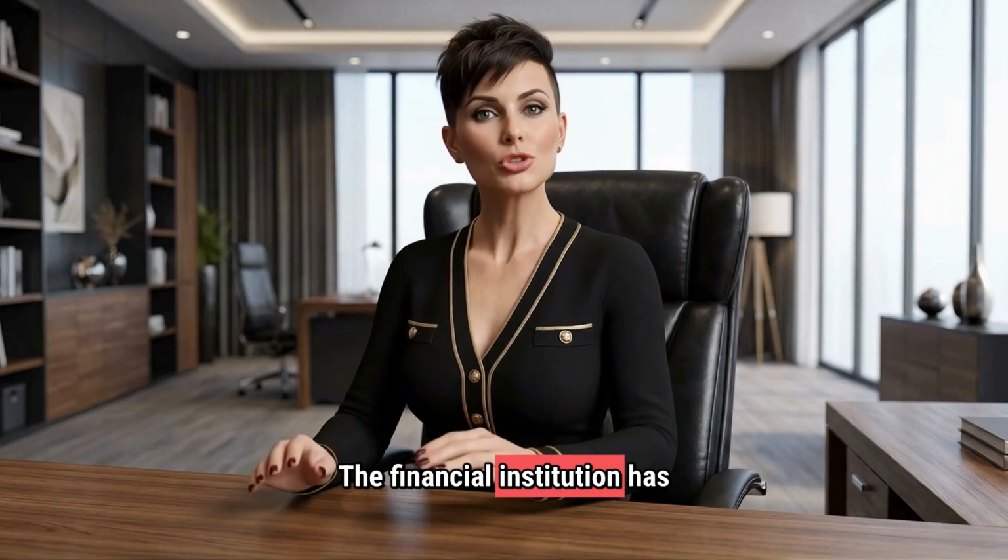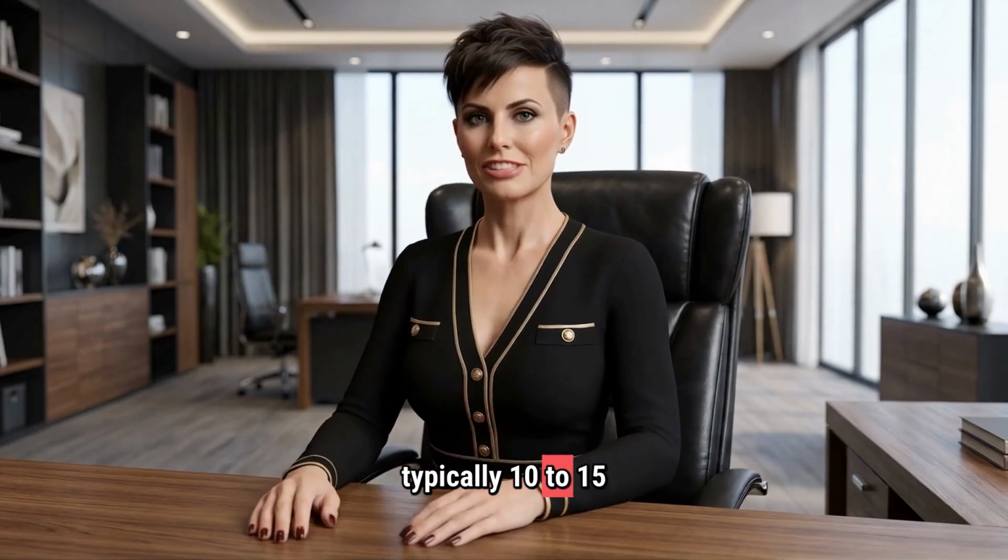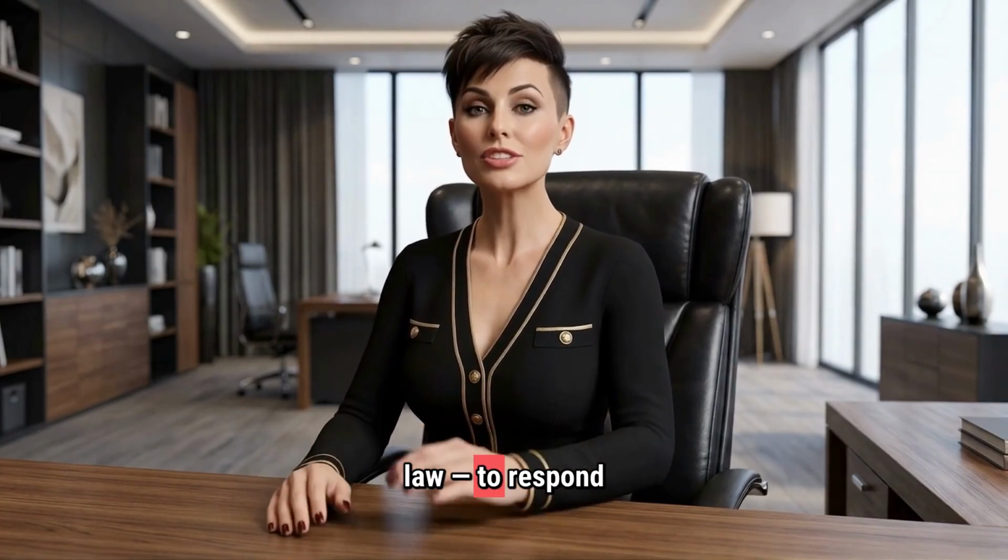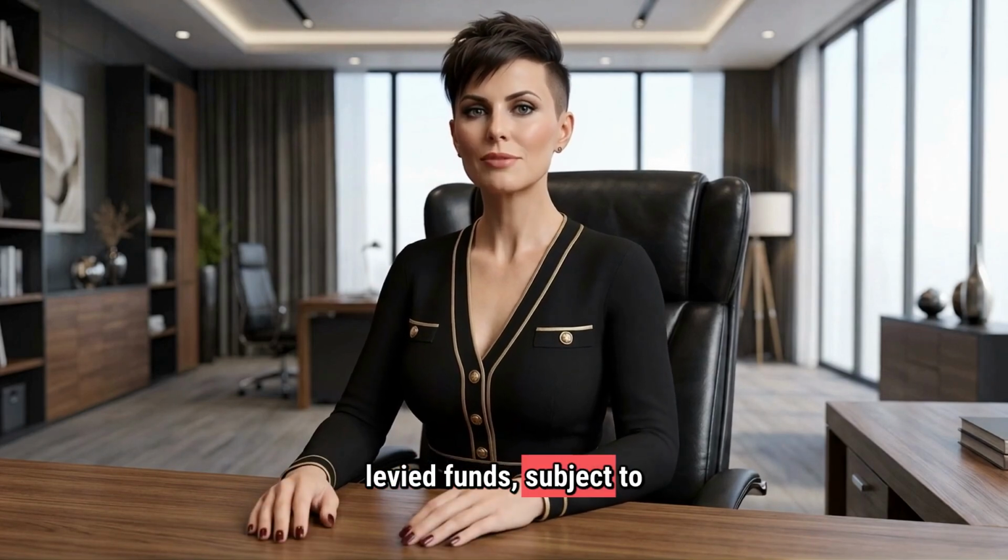The financial institution has a set period, typically 10 to 15 days depending on state law, to respond and turn over the levied funds, subject to any exemptions the debtor claims.